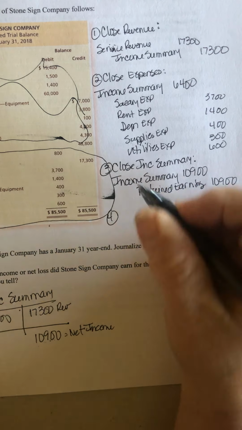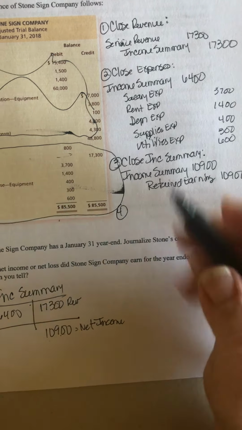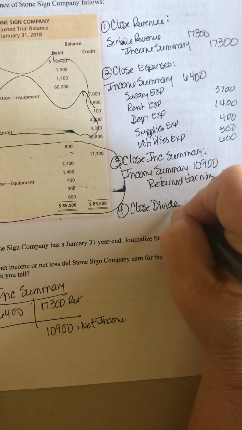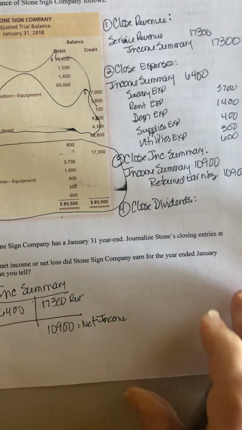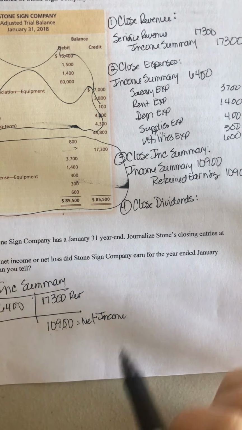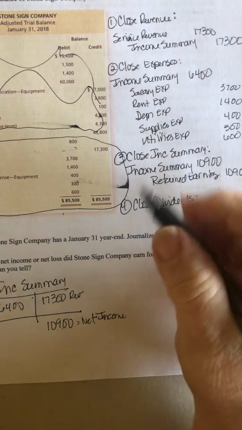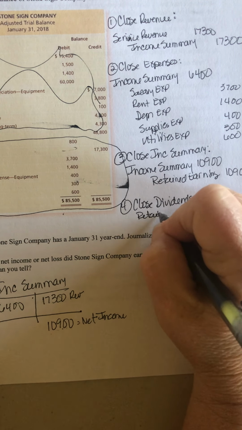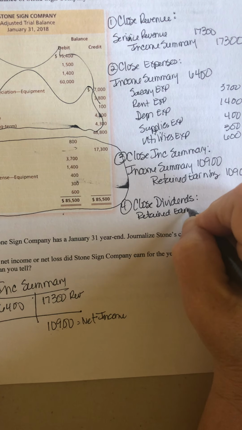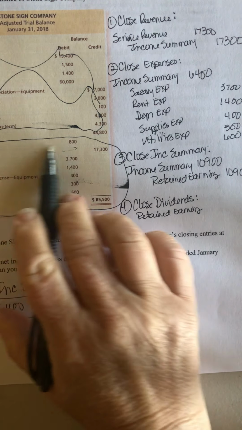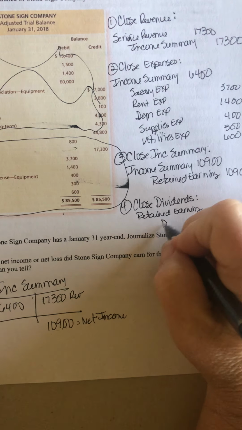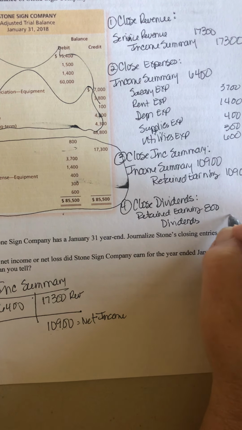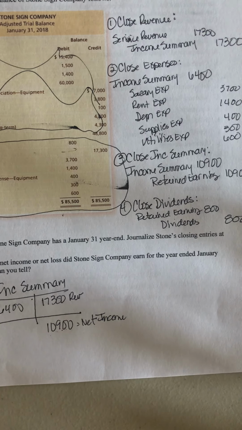And the fourth thing is I need to close out these dividends. I'm going to close dividends, and they get closed directly to retained earnings. Dividends are subtracted out of retained earnings, so they reduce retained earnings. So I'm going to debit retained earnings. Dividends also has a debit balance, which means I have to credit them to close it out. And those are my closing entries.